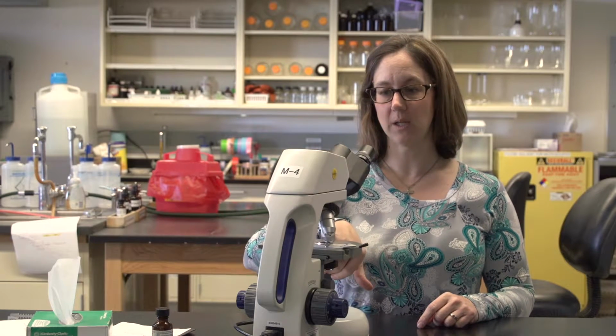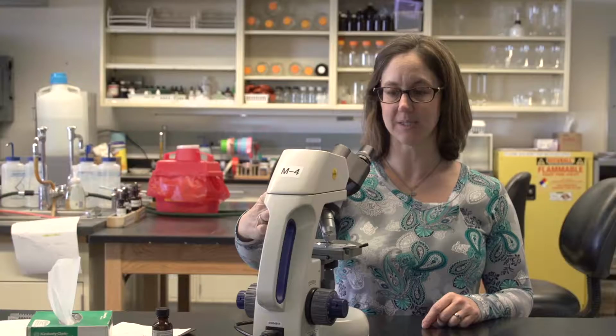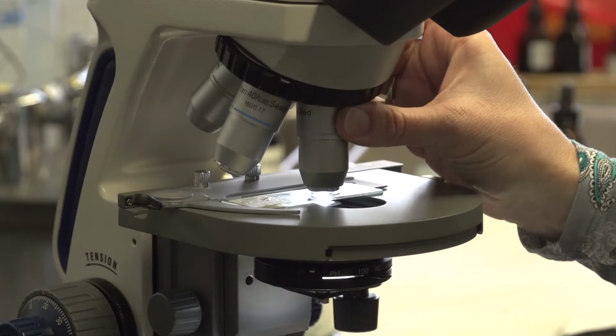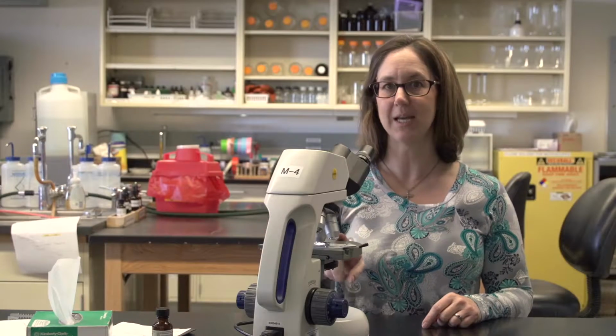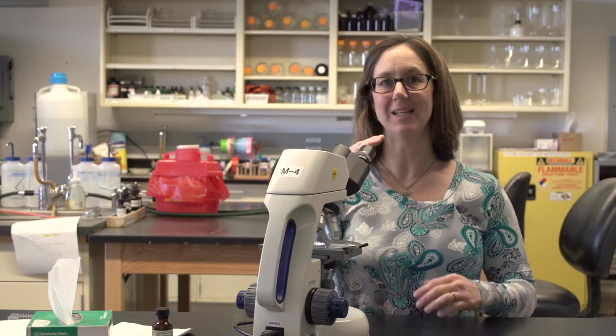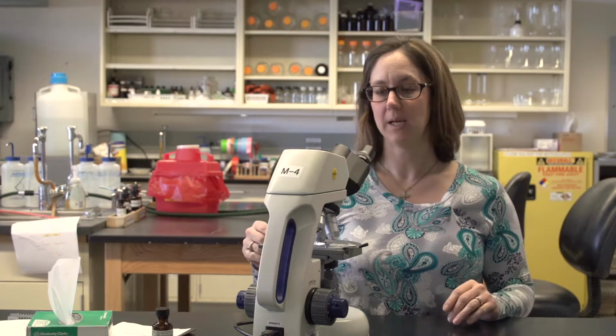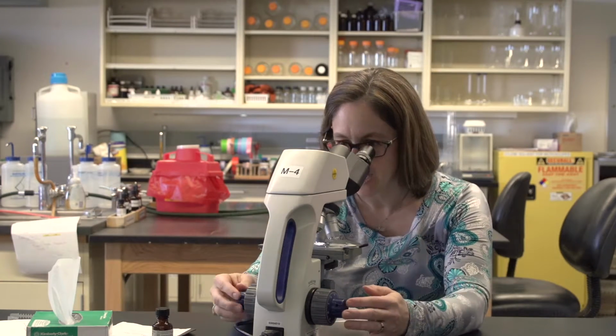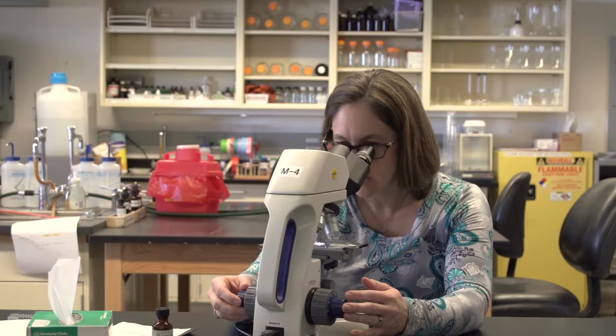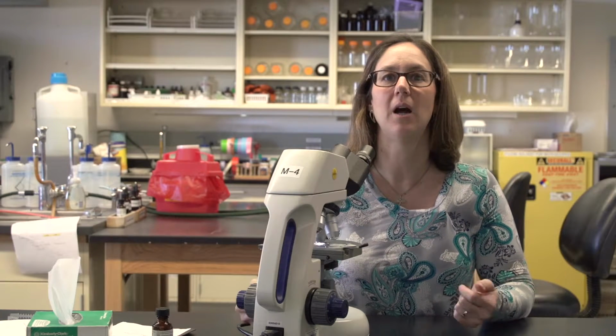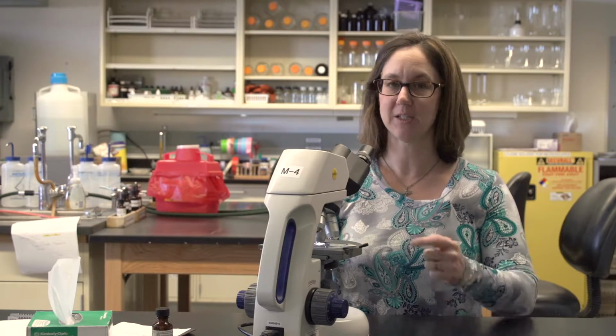Once there is oil on the lens, you can slide the 100x objective into place. You'll see the light change slightly when the lens hits the oil, and you can then use the fine focus only to focus on your organism at 100x objective or 1,000 times magnification.